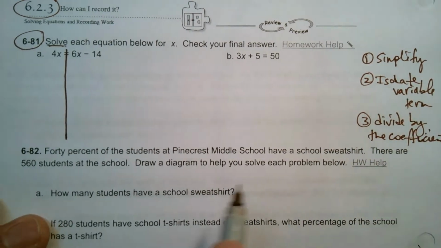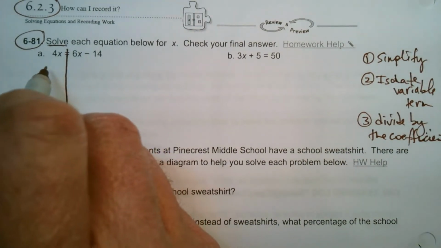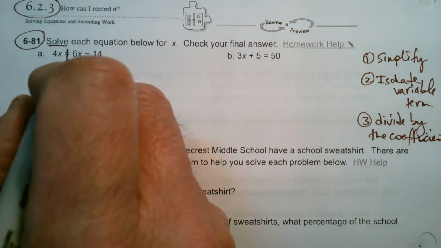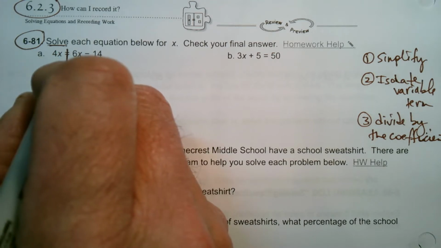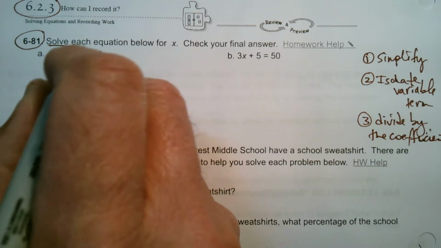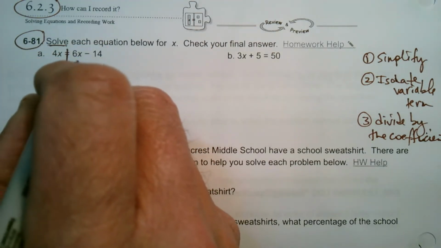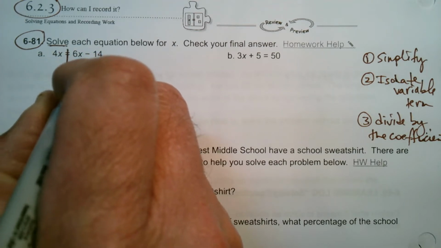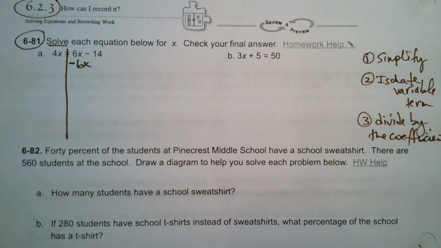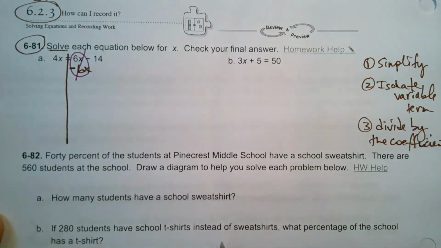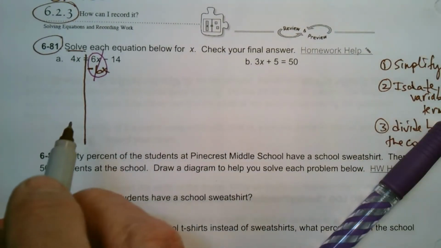Step 2, isolate variable term. This is where we want variables only on one side and nothing else with it. I have 4x on this side, 6x on this side. So I want to get all my variables over here and keep my numbers on this side. So I'm going to get rid of this 6x, and to get rid of it, you need to make a 0 pair. In this case, that would be to subtract 6x. So 6x minus 6x becomes a 0, and it's gone.